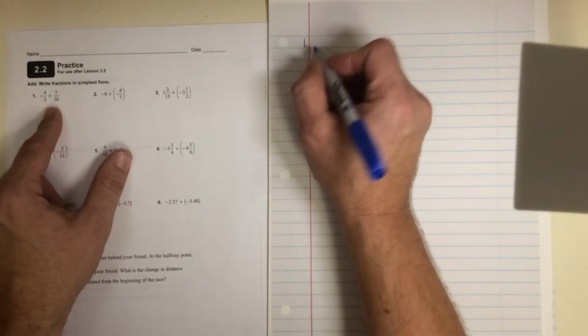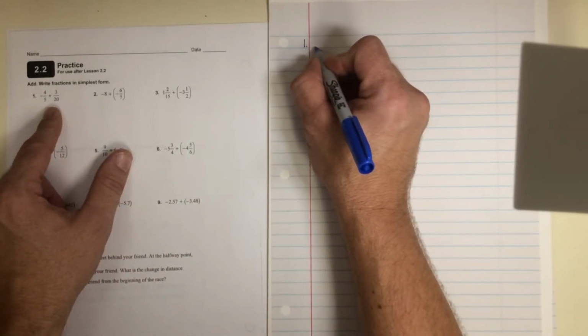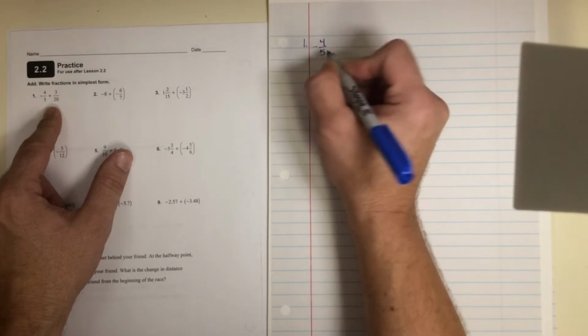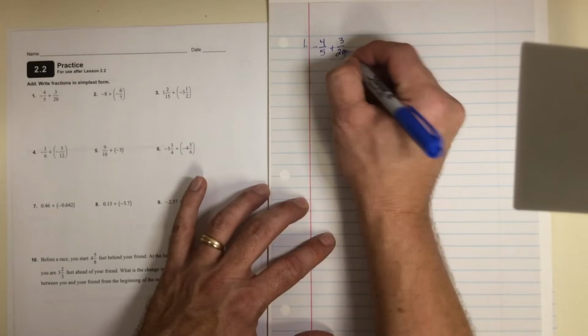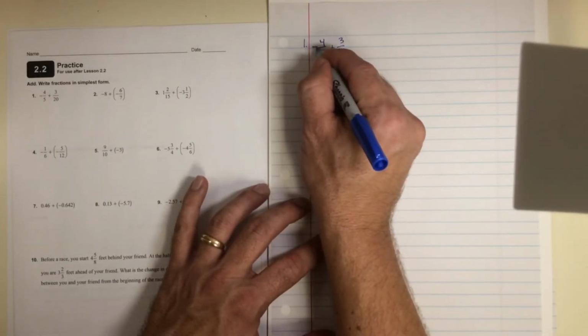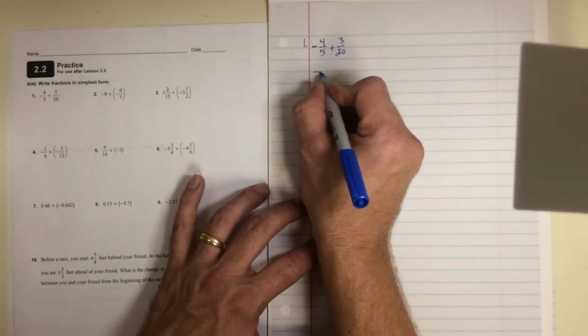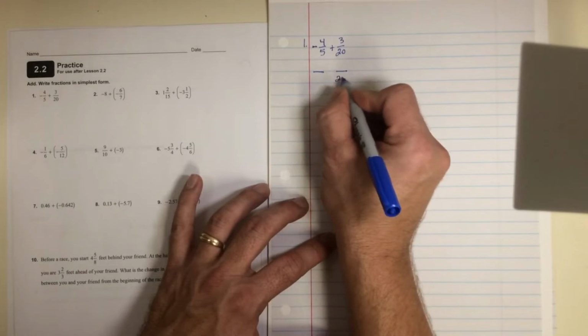So here we go. So we have negative 4/5 plus 3/20. So a couple of different things here. The first thing we'll do is get common denominators. So we'll just use 20 for the common denominator.